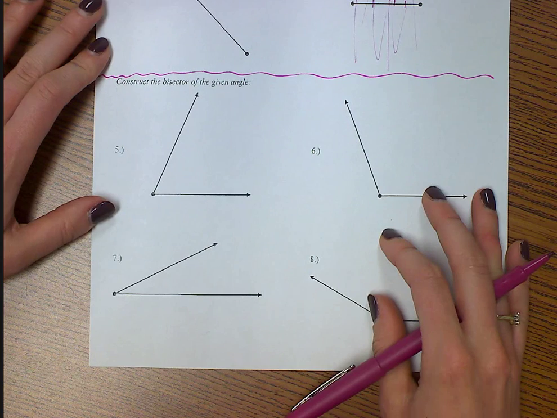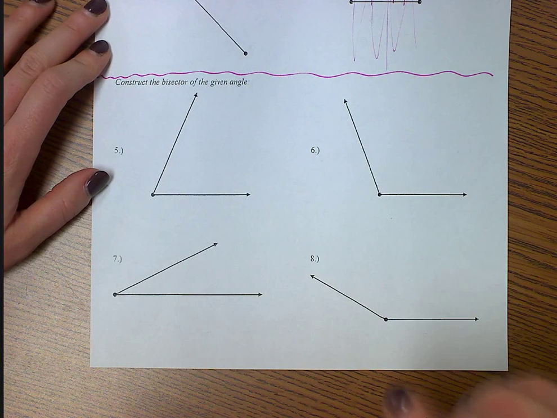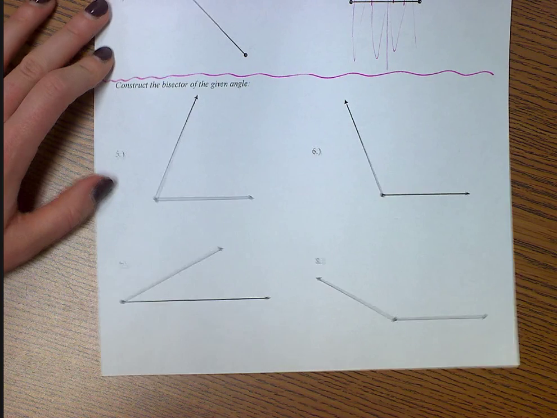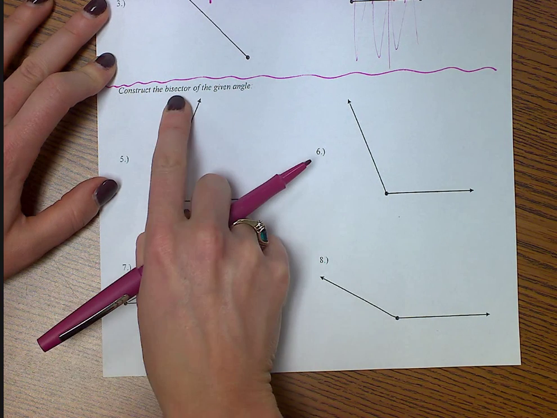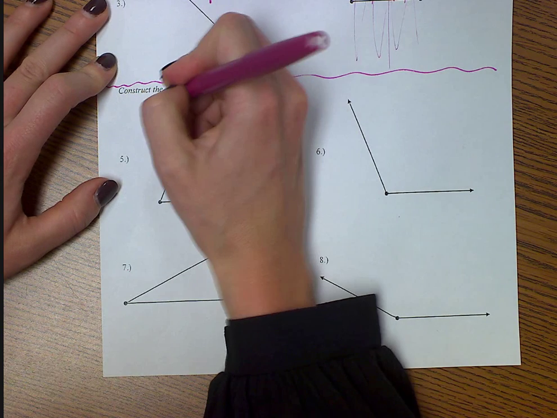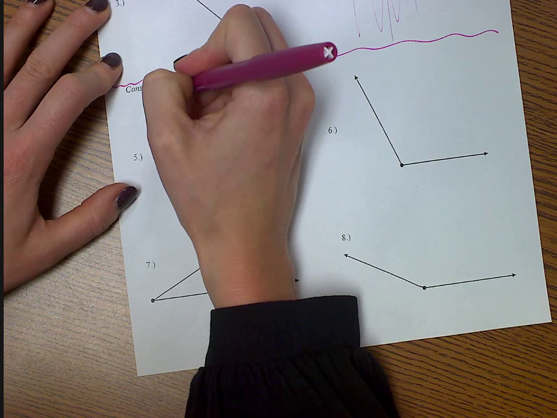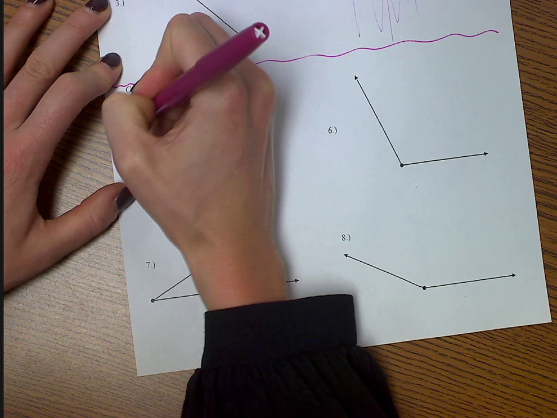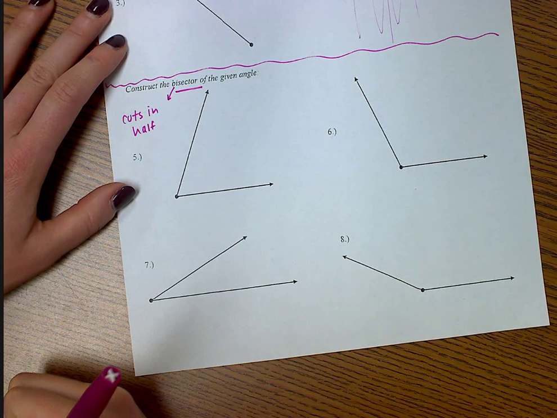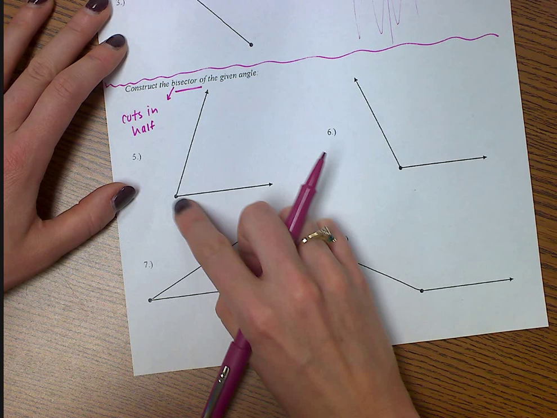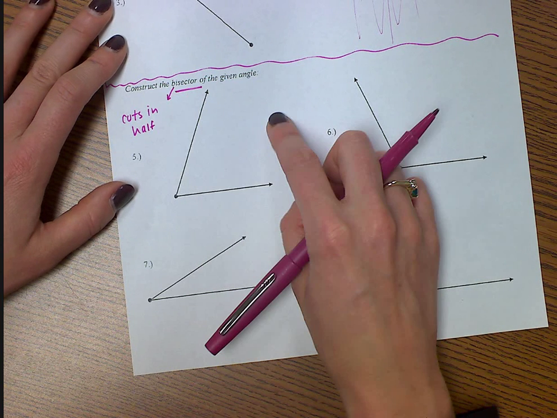Now I'm going to show you how to do the last, 4th and final construction that we learned this unit. The directions on this one say, through 5 through 8, construct the bisector. So again, I see that word bisector. And remember, it means the same thing. It means to cut in half. So I need to draw some piece that's cutting the angle in half.